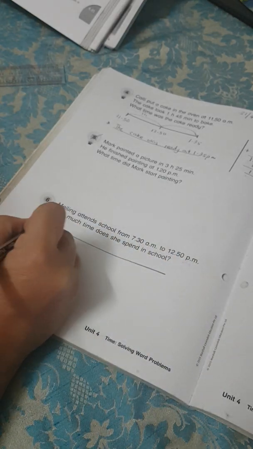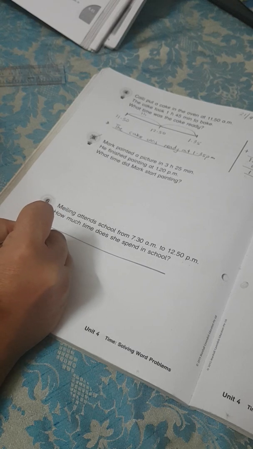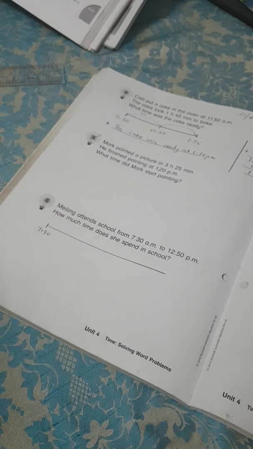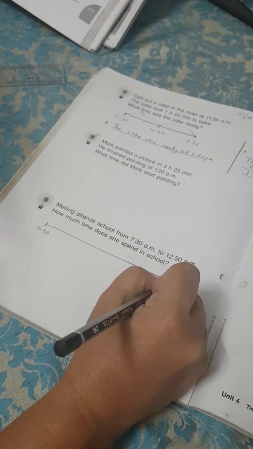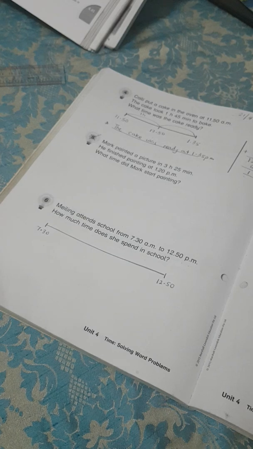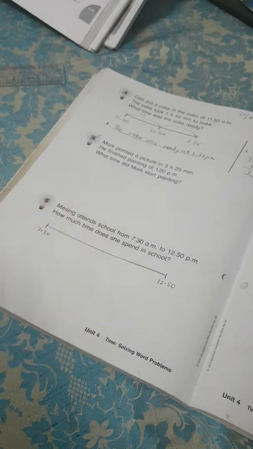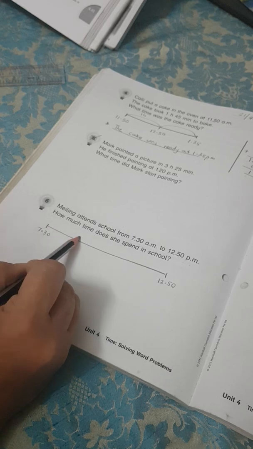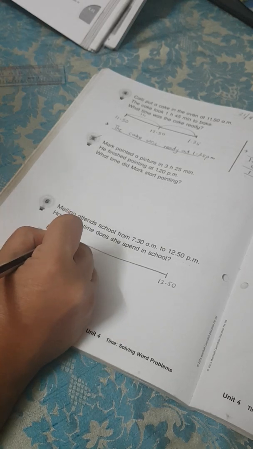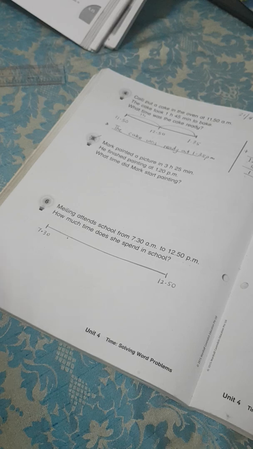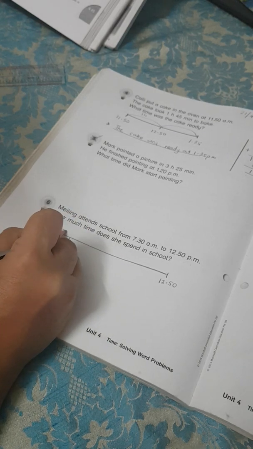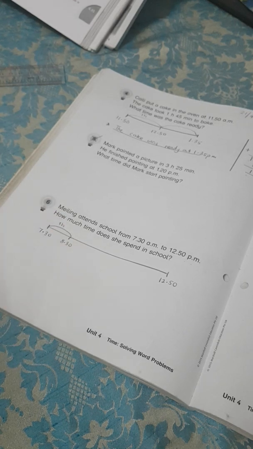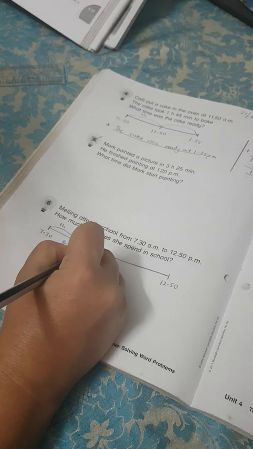Okay, so the start time is 7:30. The end time is 12:50. Now I'm going to start counting in 1 hour duration or 1 hour jumping jacks. So from 7:30, the next hour is 8:30. That is 1 hour. Alright. The next hour is 9:30.